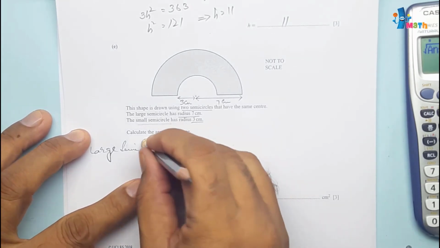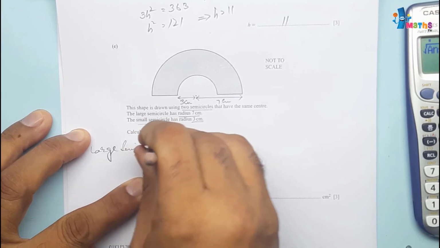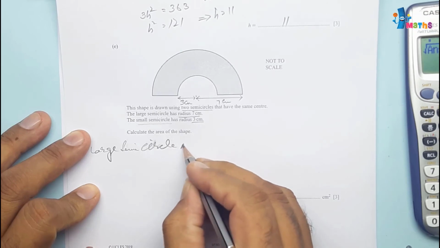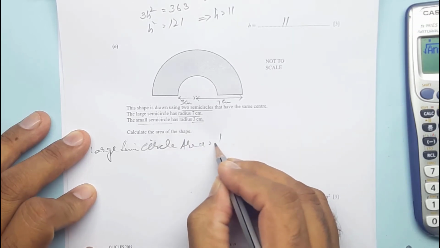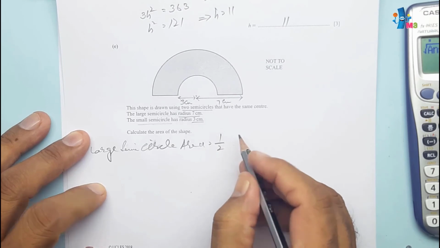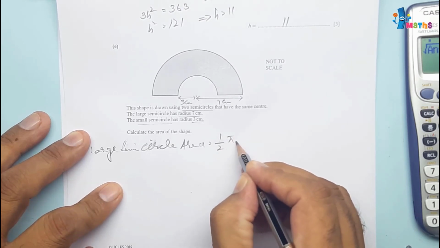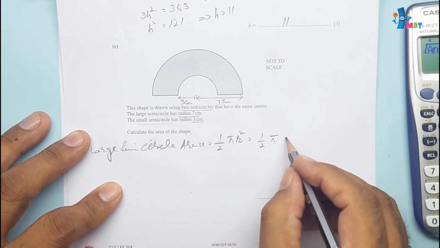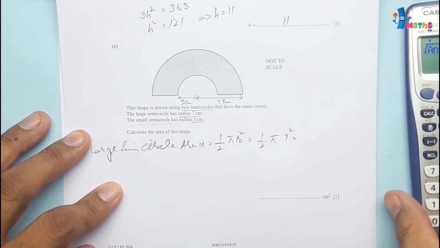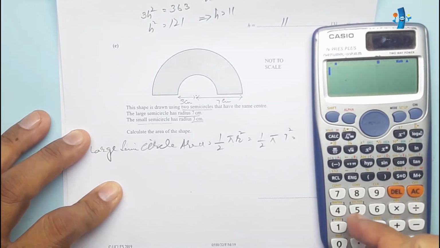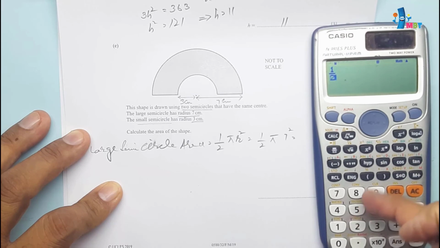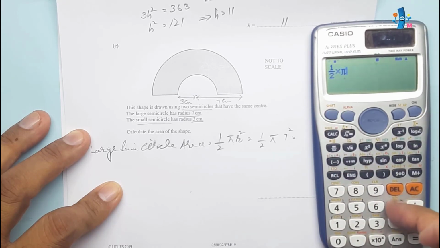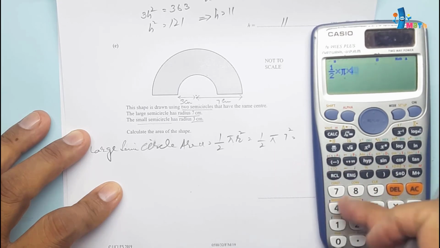Large semicircle area is equal to 1 by 2 into pi r squared, which is 1 by 2 into pi, and r is 7, so 7 squared, which is 49.